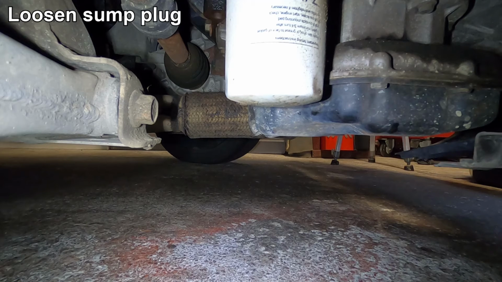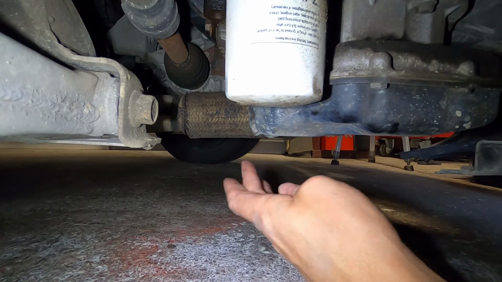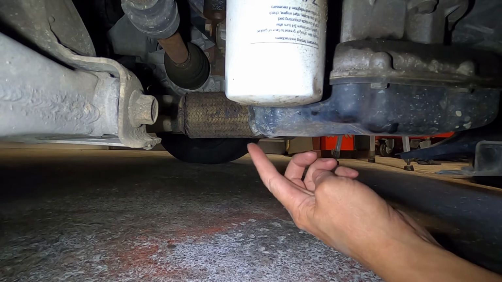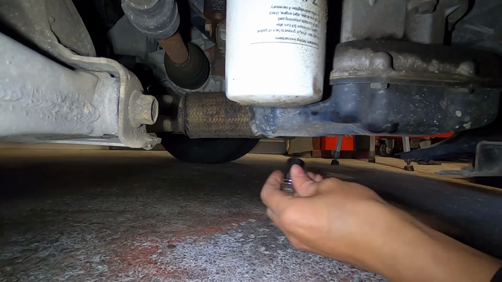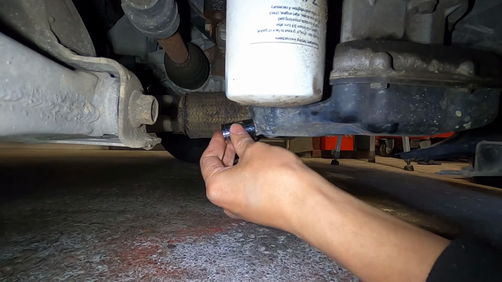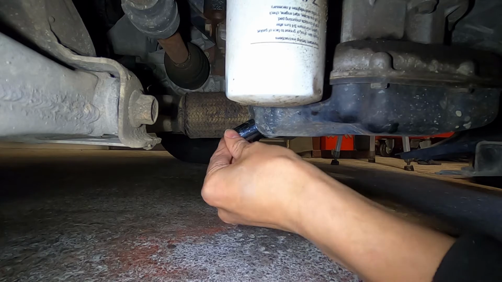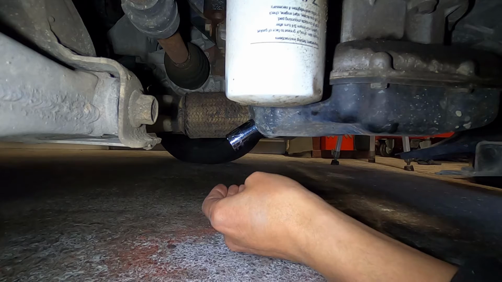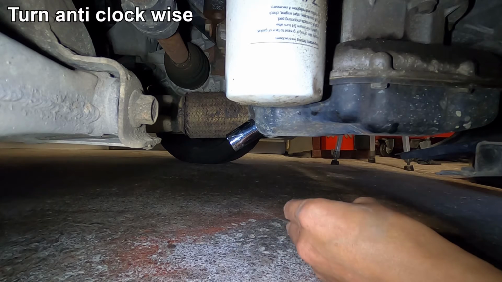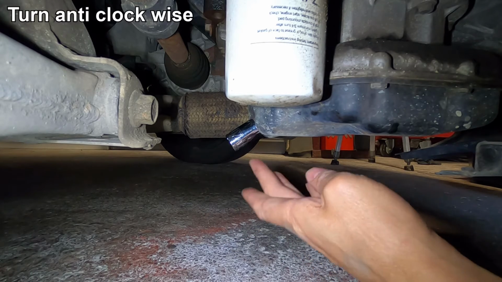Okay, so now we're going to undo the sump plug, and then we'll take this filter off. Now you can see the sump plug's located there. This is our filter, and we'll pop this socket on there. Now that's a good fit, and we'll get a socket arm on there and loosen that off.